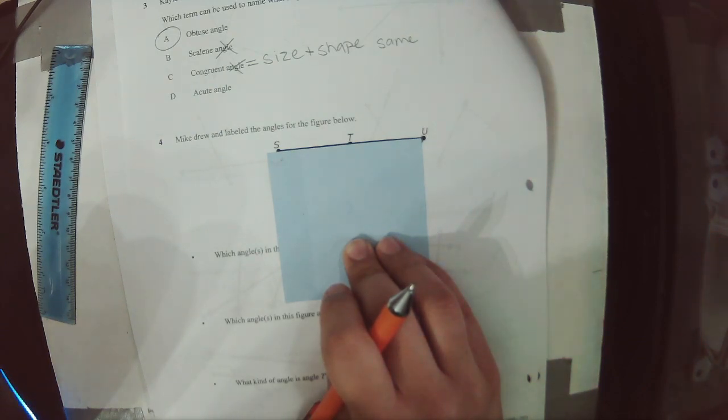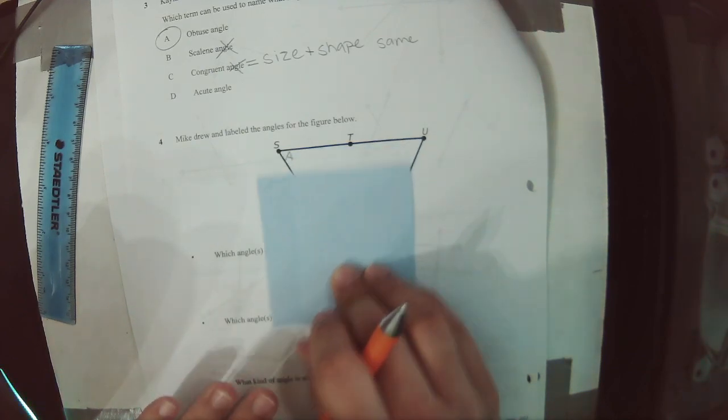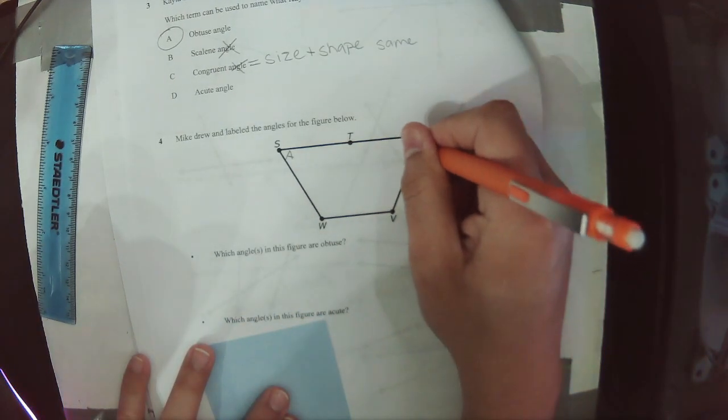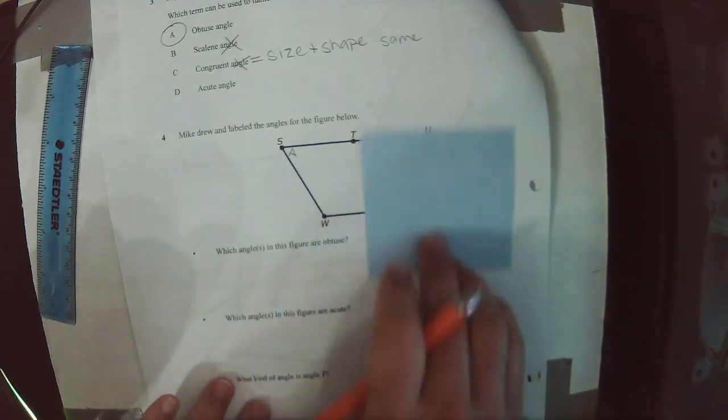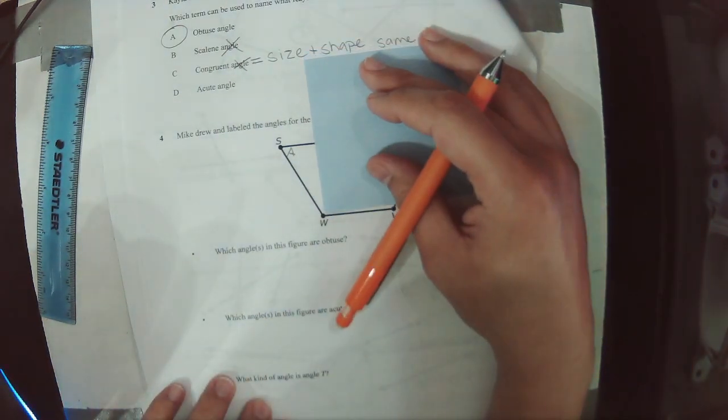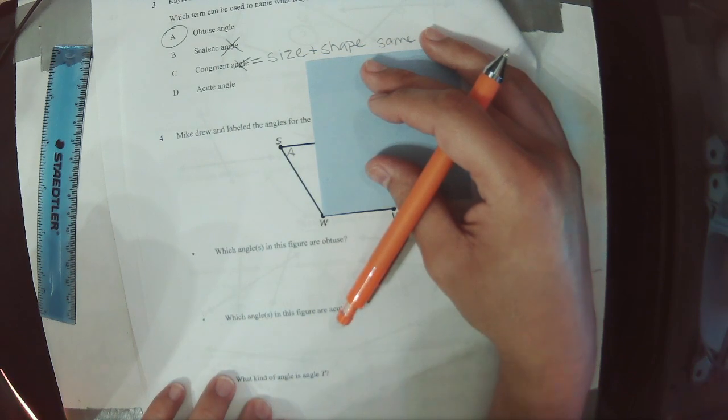Is angle U acute or no? Or is it some other kind of angle? An acute, because it's too small for my sticky note. Another acute.